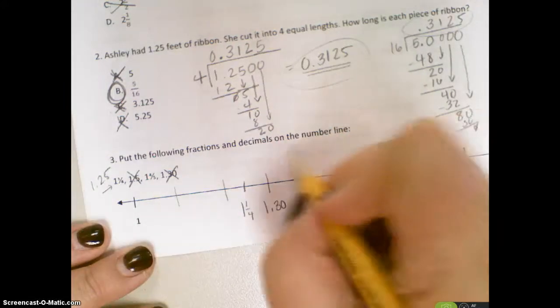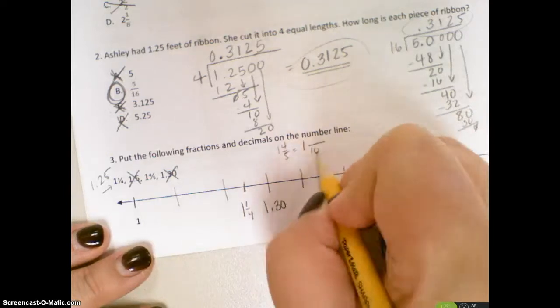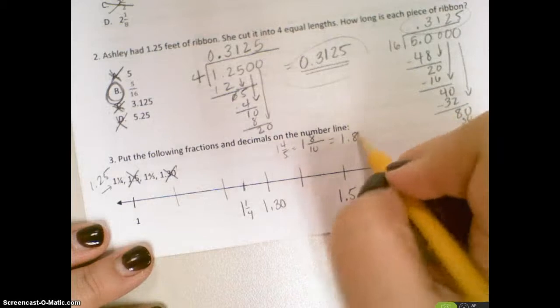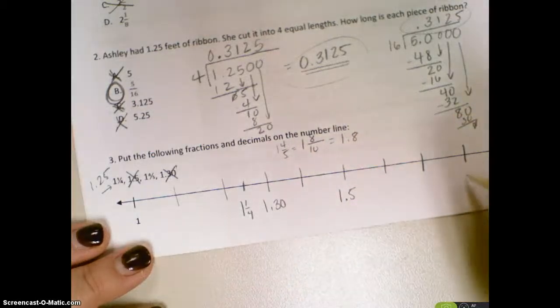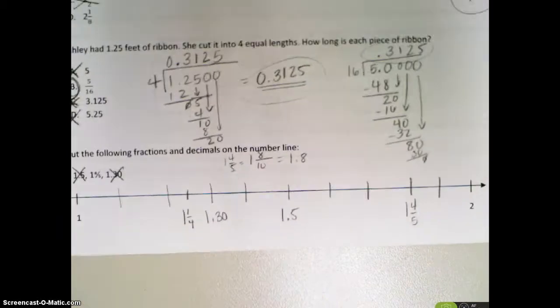And then 1 4/5, I can say 1 4/5 is equal to 1 and how many tenths? 5 times 2 is 10, 4 times 2 is 8. So the decimal would be 1 8/10. So 1 4/5 is going to be right here. So that's where all my numbers are on my number line.